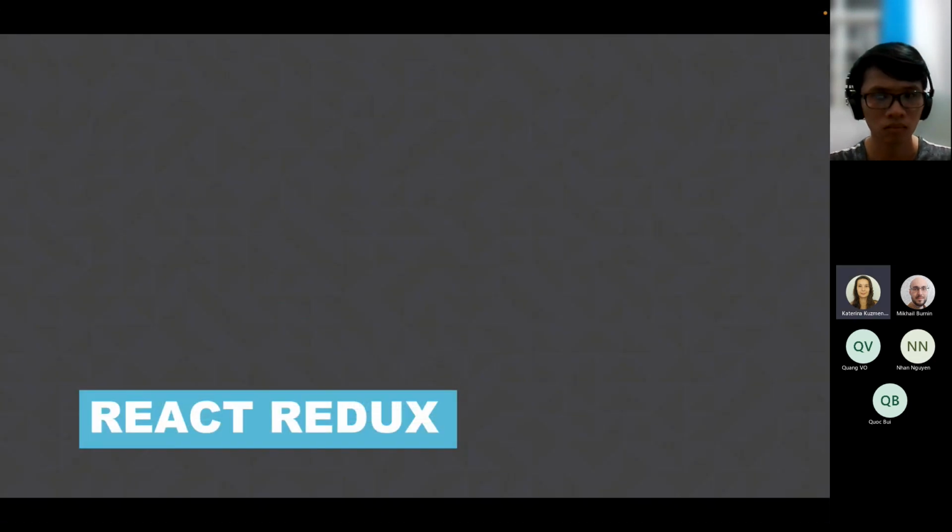We have at least three main components, as I know. This is a store, an action, and a reducer.